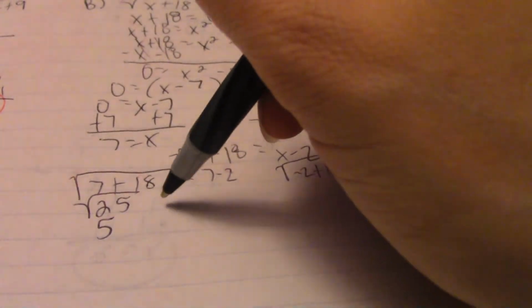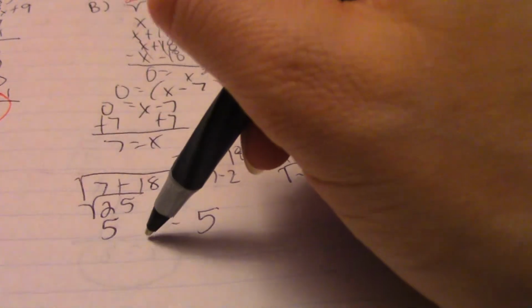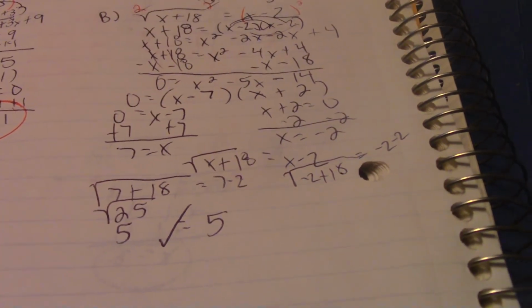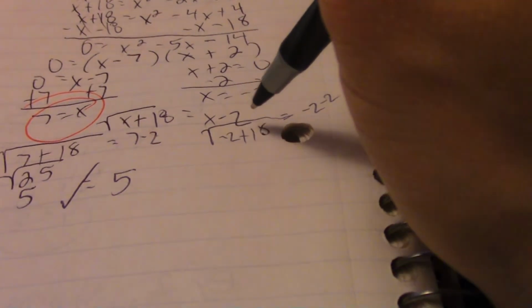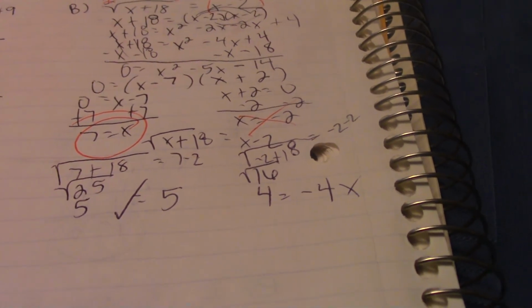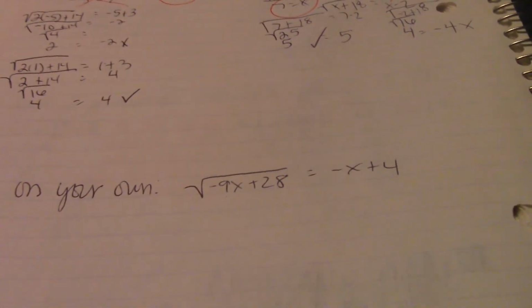Square root of 25 is 5. 7 minus 2 is 5, so that one works. So we know this is an answer. Let's check this one. Negative 2 plus 18 is square root of 16. Square root of 16 is 4. Negative 2 minus 2 is negative 4. So this one does not work here. Try this one on your own.